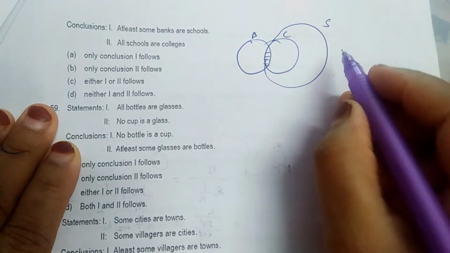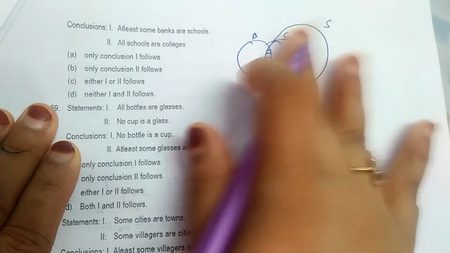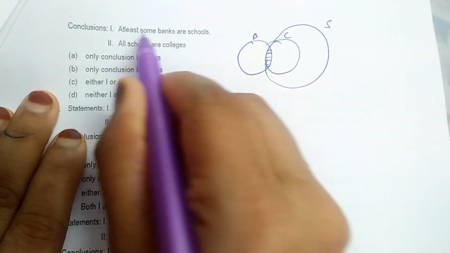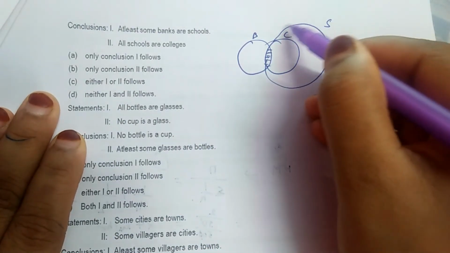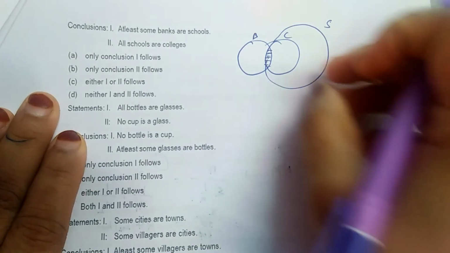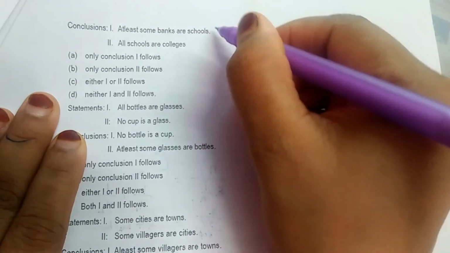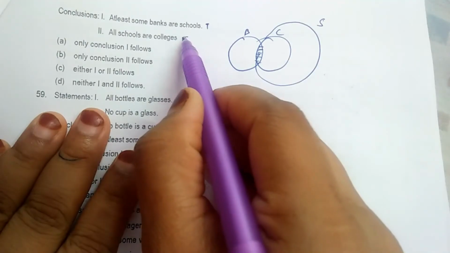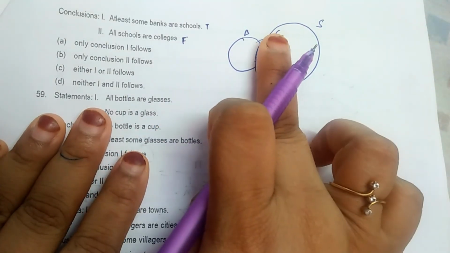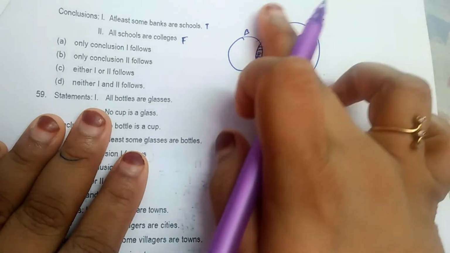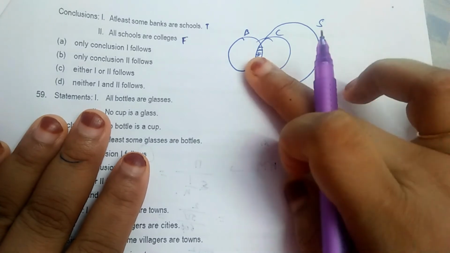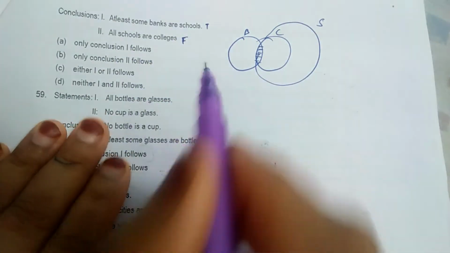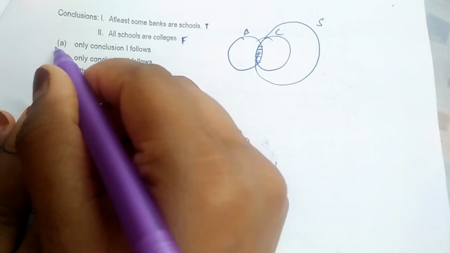This is the school. Now let's judge on the basis of this Venn diagram. At least some banks are school. Yeah, at least some banks are school because the college is already inside the school, so this statement is true. All schools are colleges. No, it's a false statement because all college you can say is a school, but not all school is college. There's something different also in this space. So this is false. So only conclusion 1 follows. Answer is A.